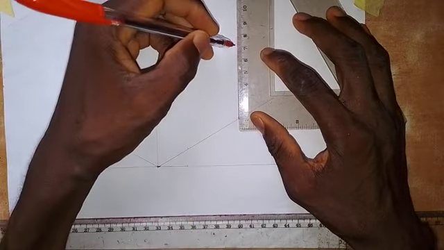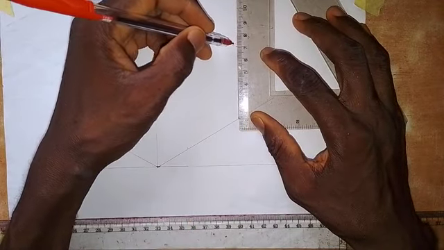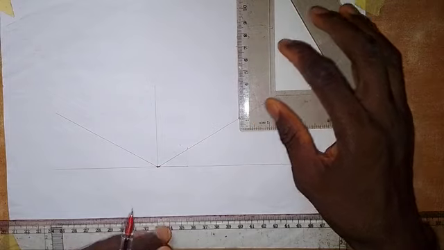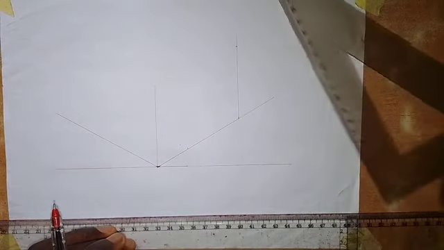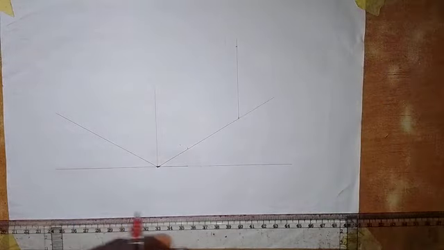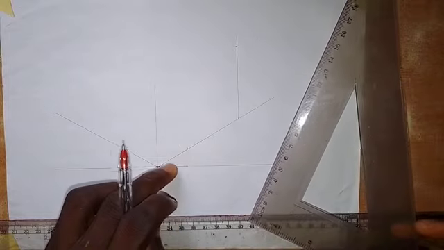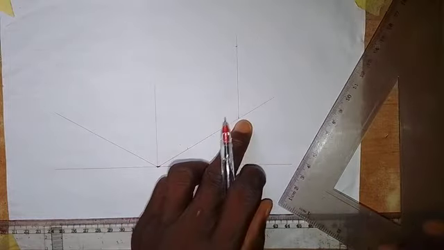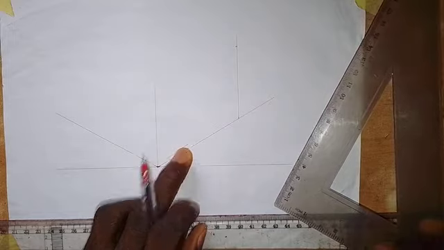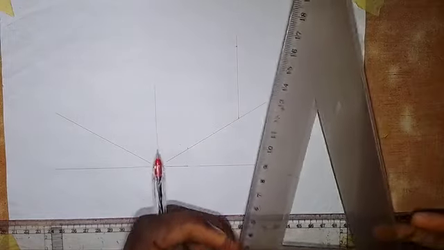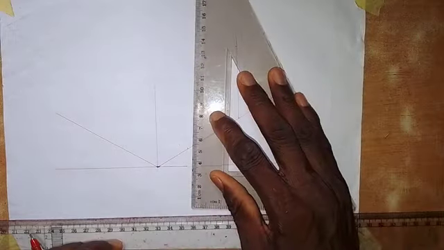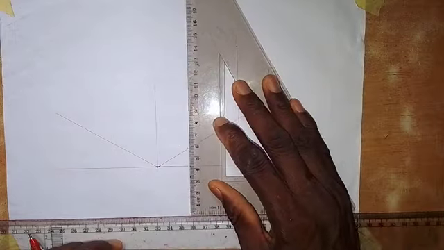So this is 60 millimeters here. Having taken this 60 millimeters, at this point where we have taken 50 from here to here, I will draw a vertical line also, just to go up a little bit.